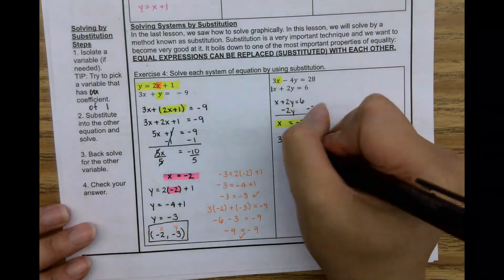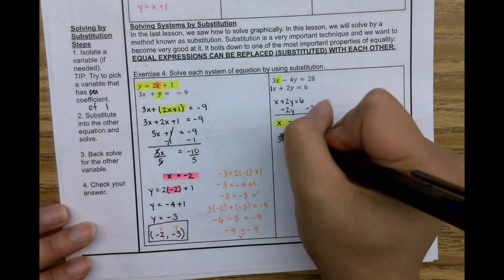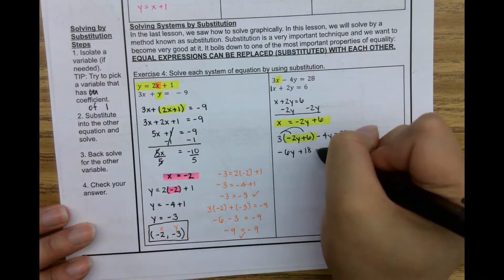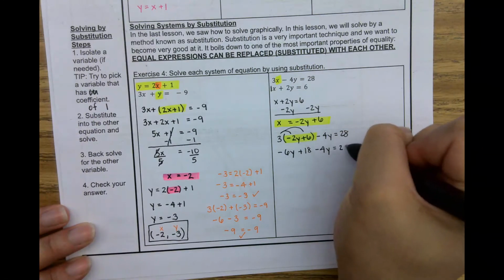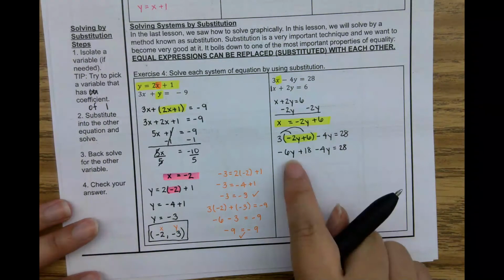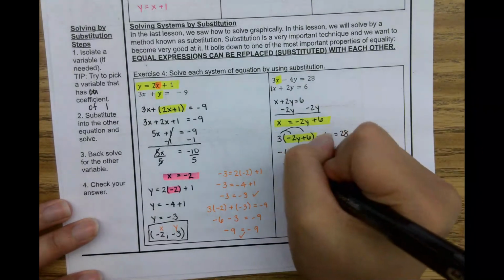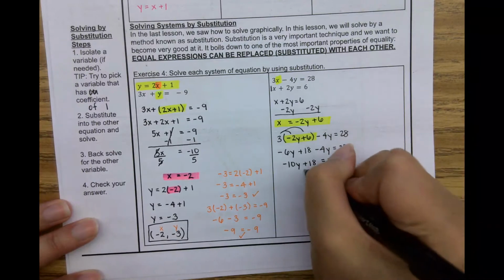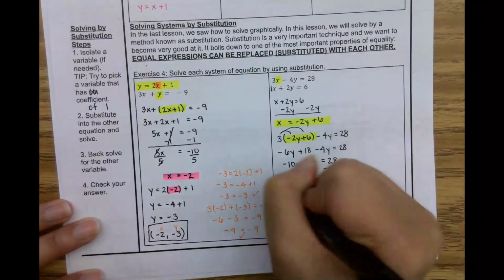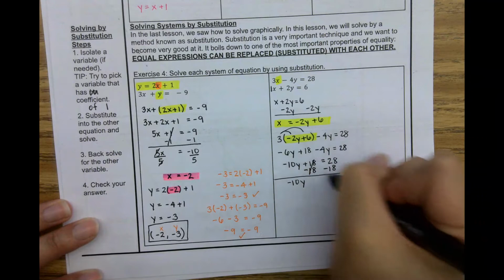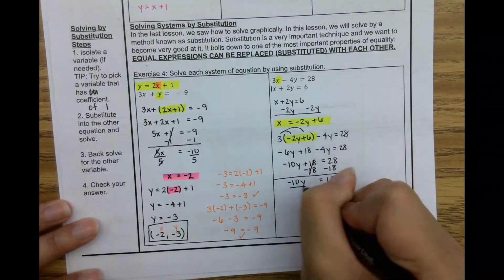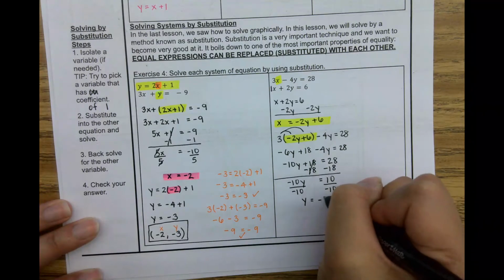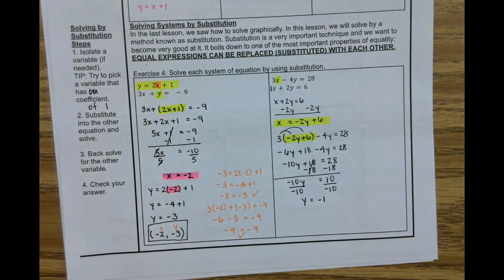Then I'm going to just solve for y. So distribute. This gives me negative 6y plus 18 minus 4y equals 28. I'm going to combine like terms. Negative 6y minus 4y is negative 10y. I'm going to get rid of the plus 18 by subtracting 18. I'm going to get rid of the times negative 10 by dividing by negative 10. This gives me y equals negative 1.